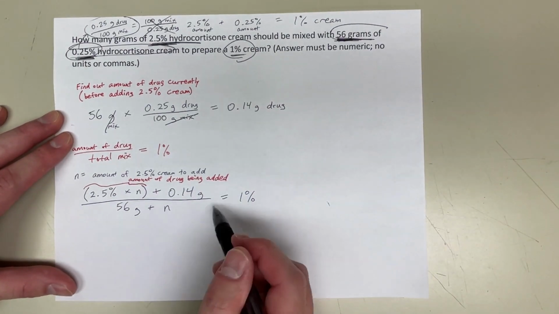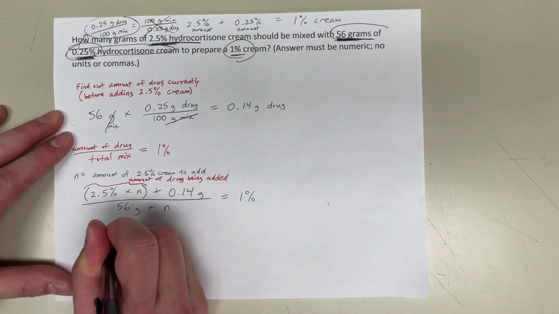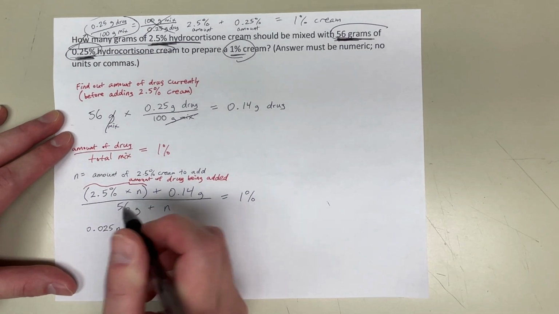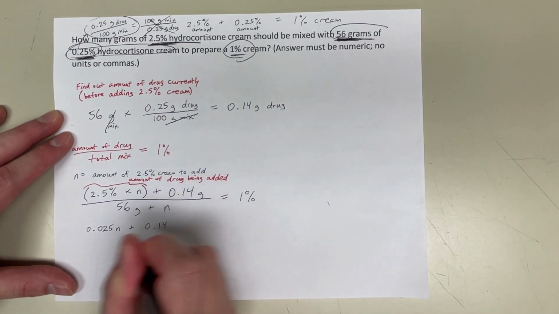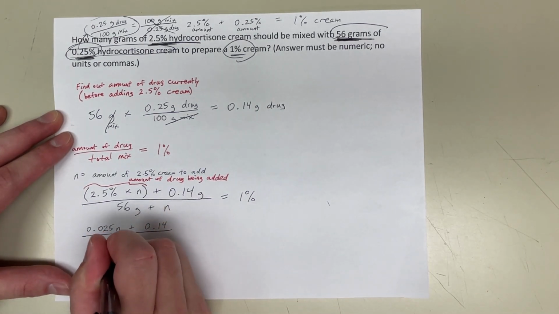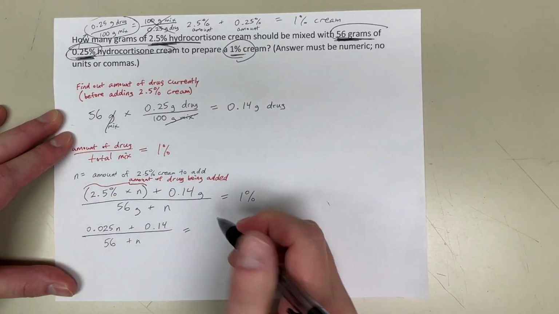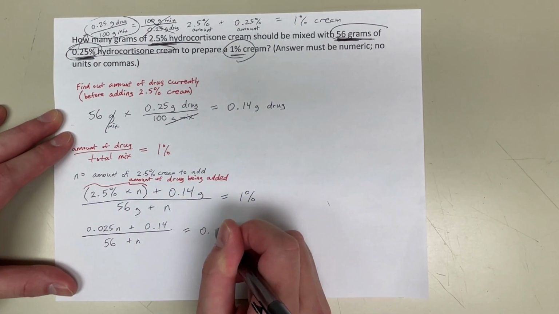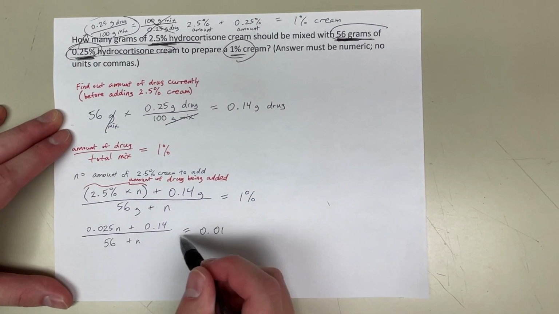So now I just solve for this. 2.5% times N is 0.025 N, plus 0.14, all divided by 56 plus N. Then I convert the percentage to a decimal, so 1% is the same thing as 0.01. And then you just solve for this algebraically.